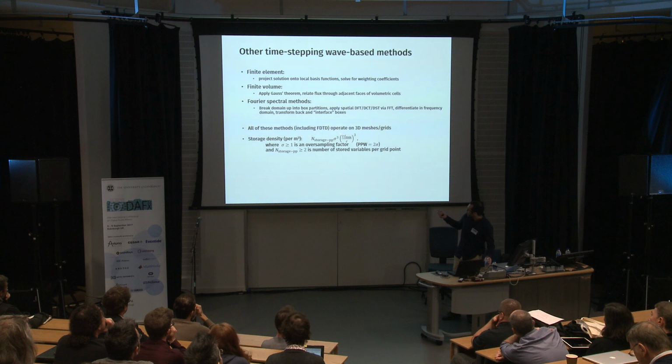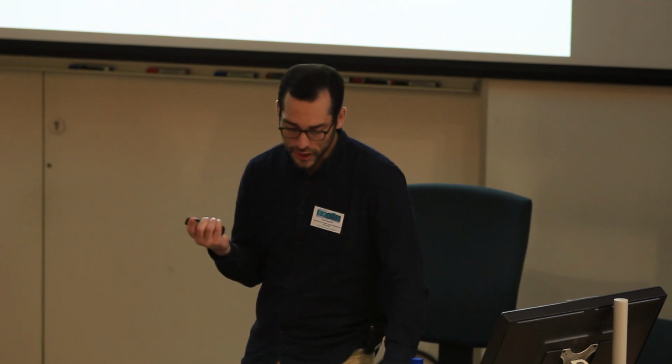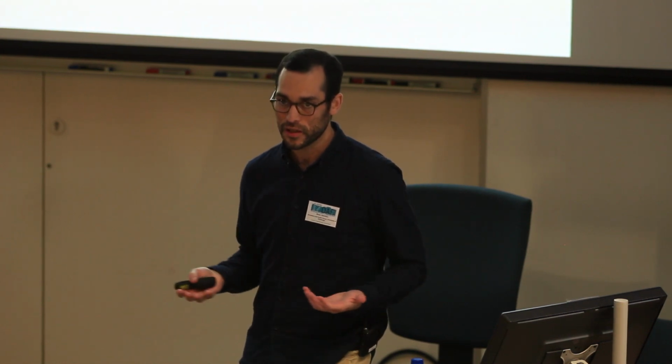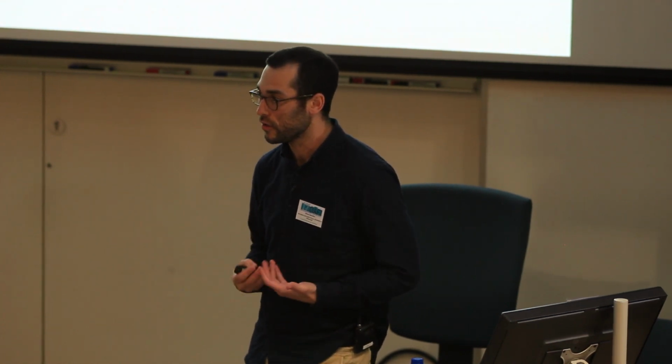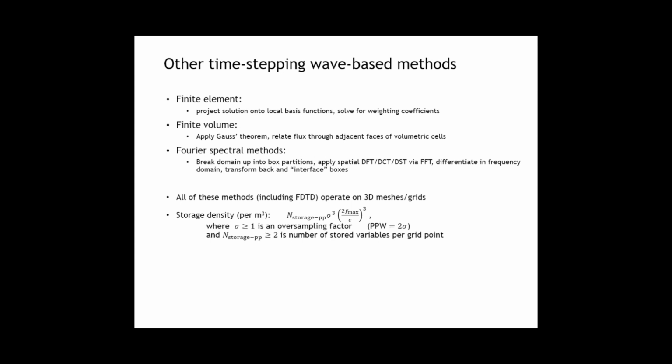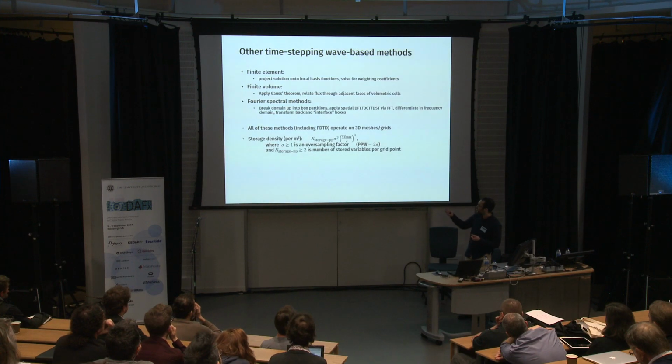So they all have this scaling with the maximum frequency of interest, the cube of that. It might seem very expensive, but it's actually a natural scaling because it really is telling you how many modes are in the room or how much information is in the acoustic field. And then if you look at it, you can write out the memory storage density for all these methods as follows.